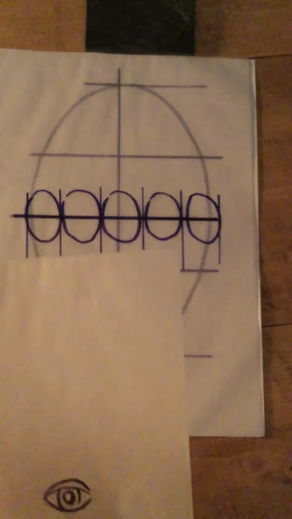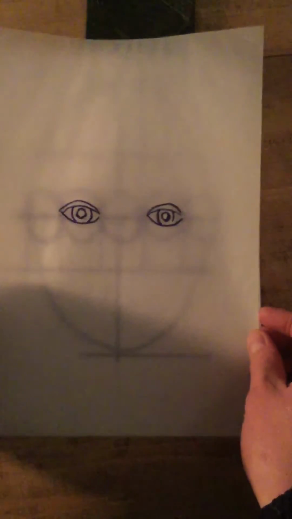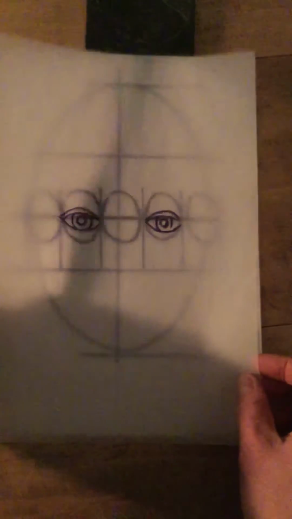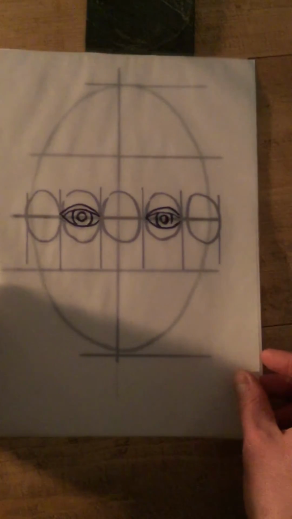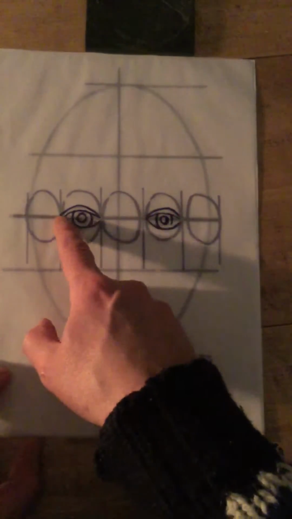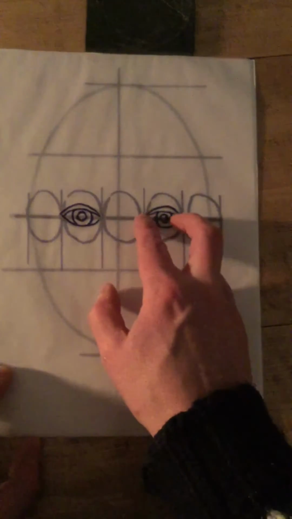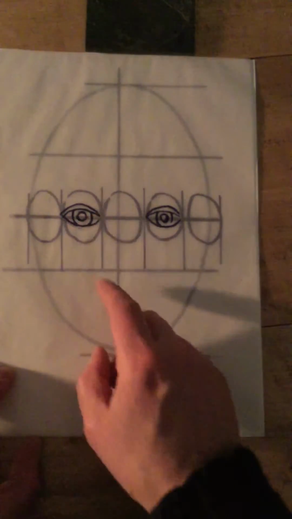Now what we're going to look at next is actually putting the eyes in. So these are going to sit halfway across that horizontal line, and they want to fill the width of those 2 eyes we've got here, so obviously leaving the one in the centre where the nose will go, and they fill the width of that box in here.